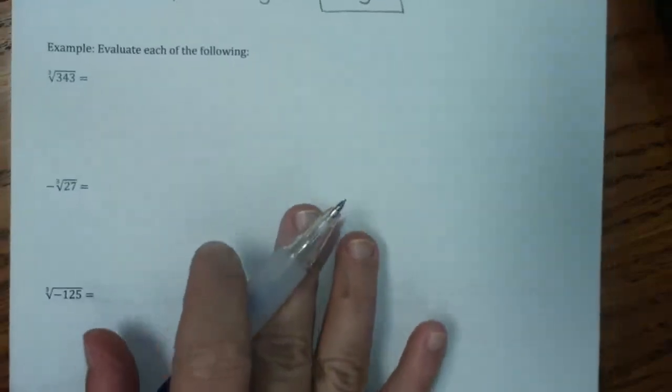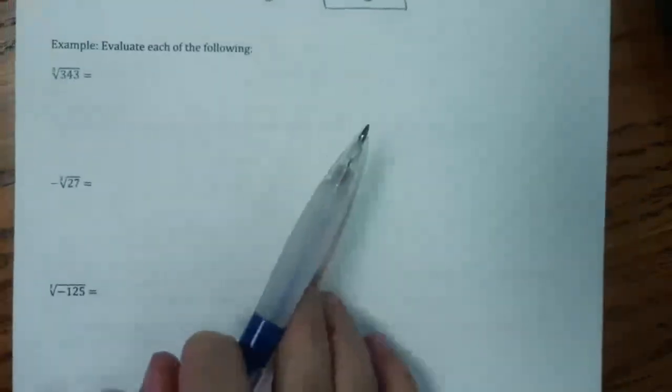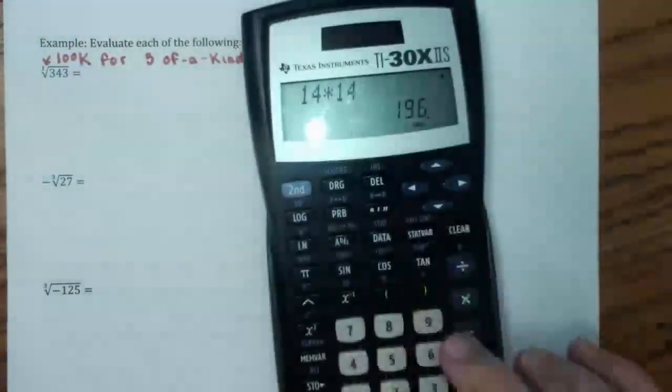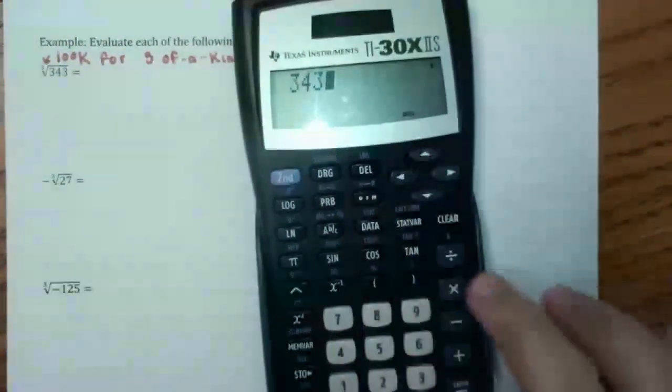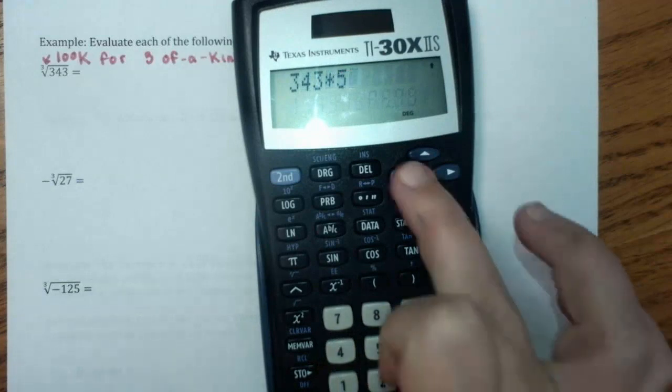Evaluate the following. Now we have cube roots. So notice up here, this was all square roots. So now we have cube roots. So the cube root of 343. With cube roots, we're going to look for 3 of a kind. Let's break down 343. So I know 2 doesn't go into 343. Let's try 3. Nope. Let's try 4. Nope. Let's try 5. Oops.